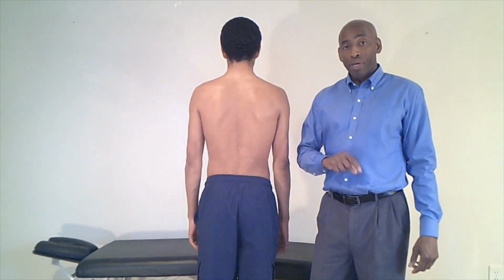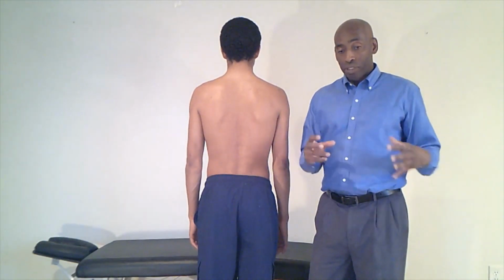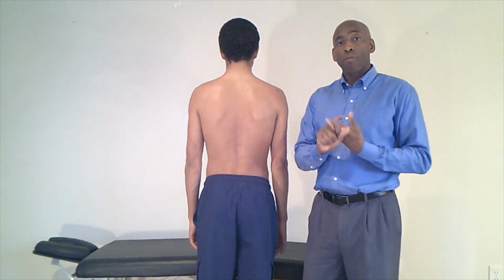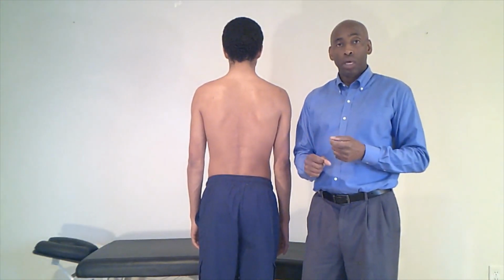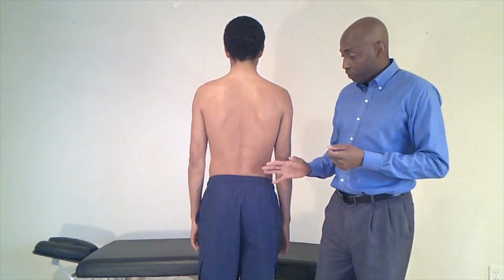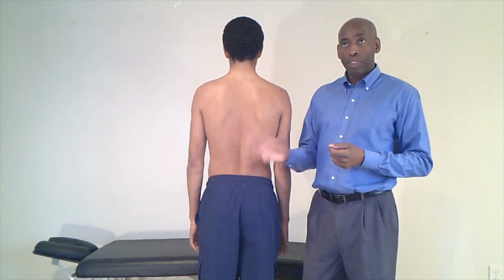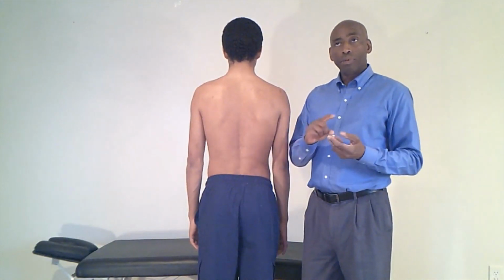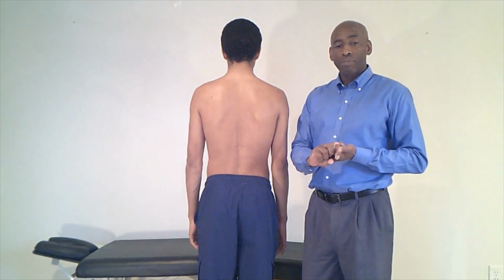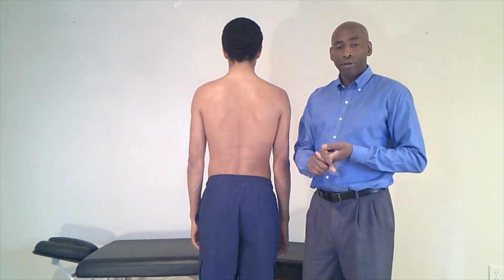One of the primary things that I'm going to do, again, with every single joint system is to look at whether or not there's a limitation in motion. And for the lumbar spine, it's no different. I'm going to look at whether or not there is a limitation in lumbar spine motion, and in particular, whether or not the person has a limitation that's consistent with the capsular pattern limitation.